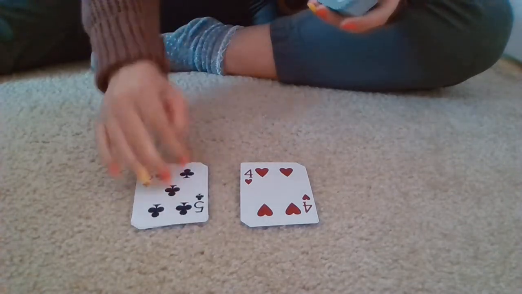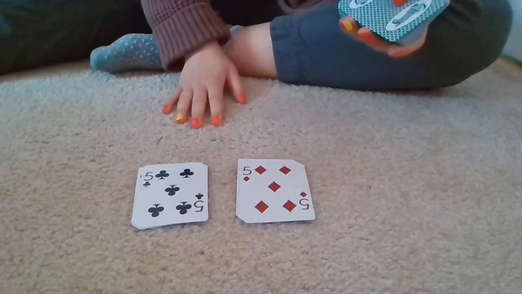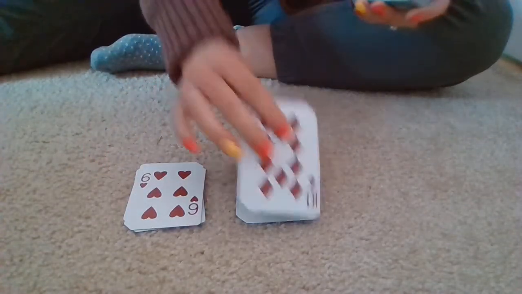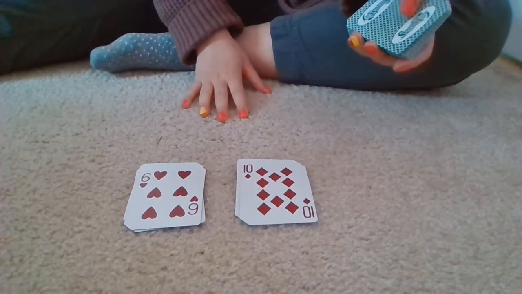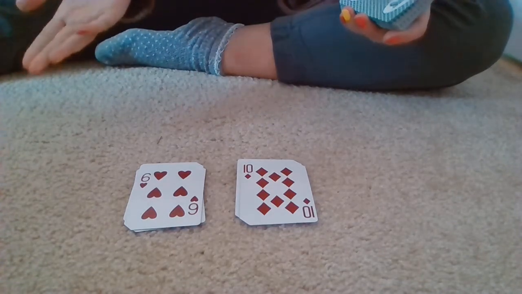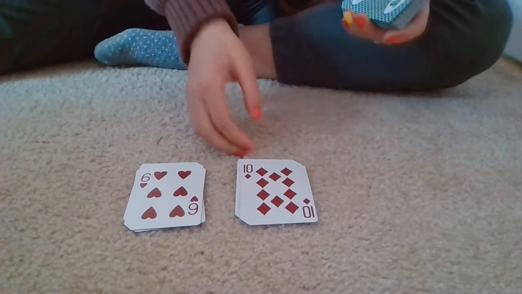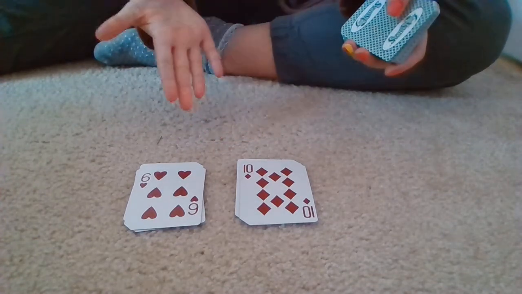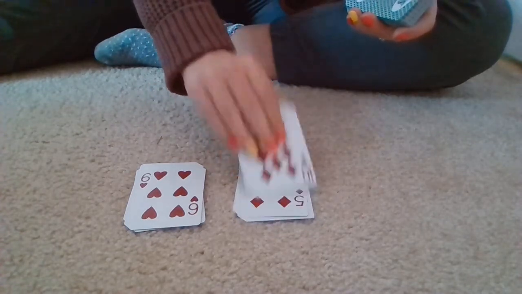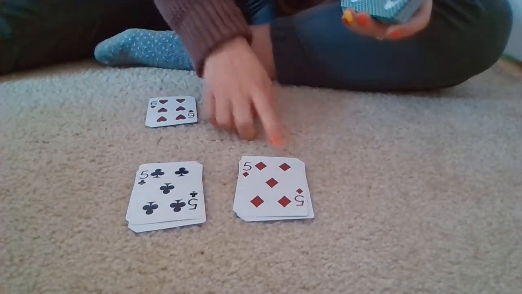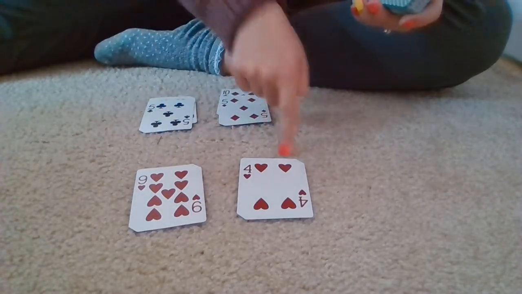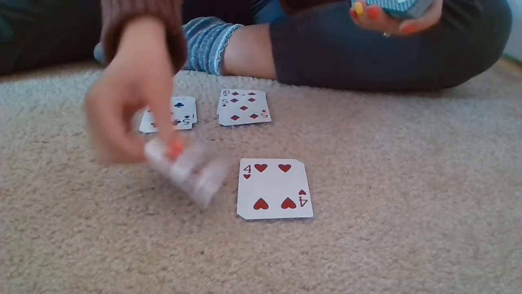And then I can do this again. What is 5 plus 5? And that's 10. 6 plus 10 is 16. Now, if I went through my whole entire deck and I did addition and then I wanted to do it again, I could do subtraction the next time. So I could say, what is 10 minus 6? And that's 4. 5 minus 5 is 0. And 9 minus 4 is 5.